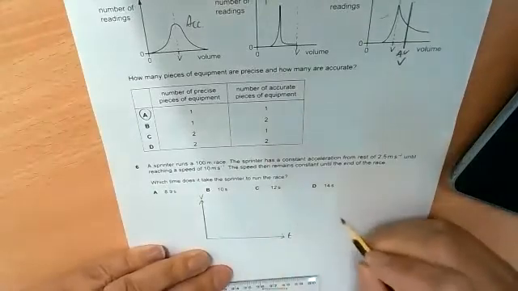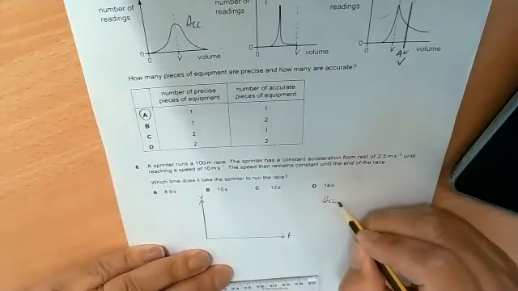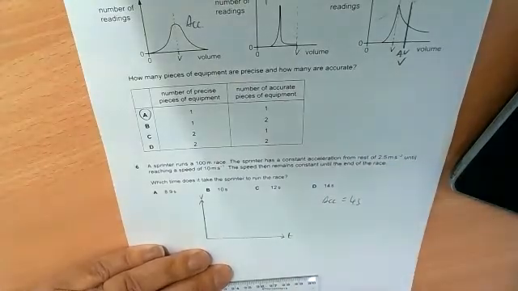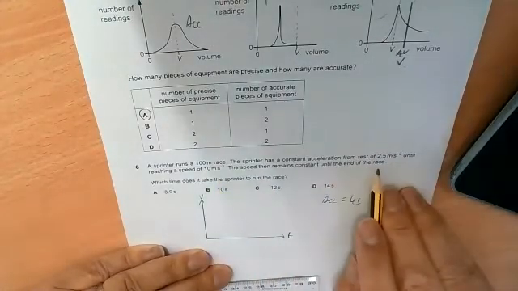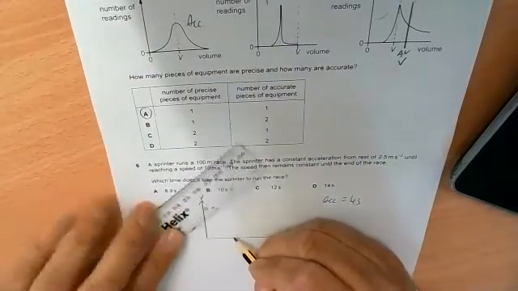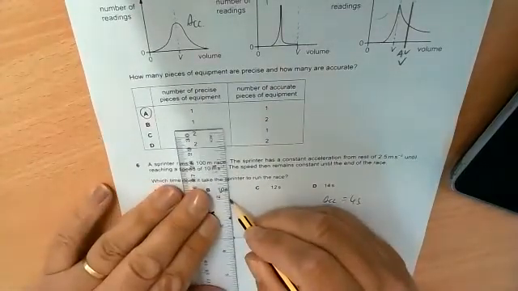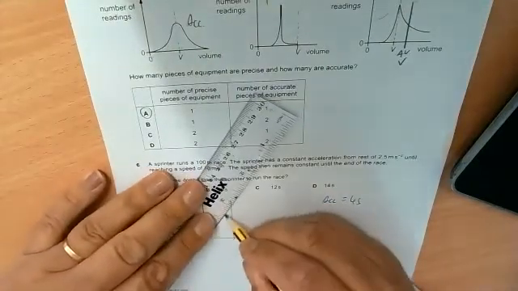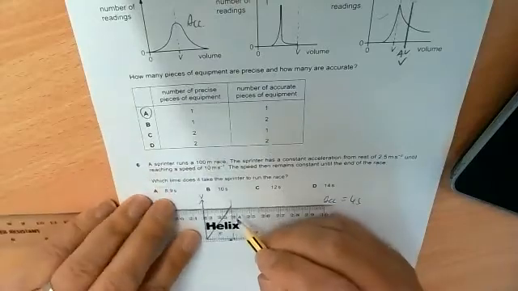So the acceleration time is going to be 4 seconds because it's 10 divided by 2.5. So the first 4 seconds is the time it takes for the sprinter to get up to their maximum velocity of 10 meters per second.